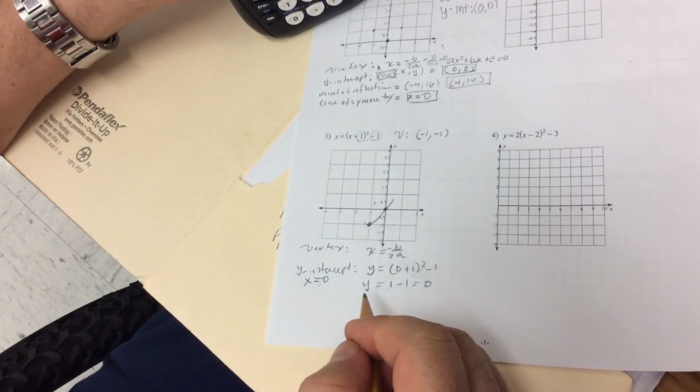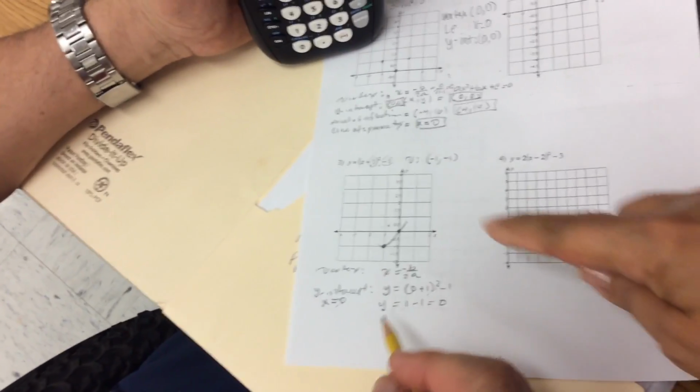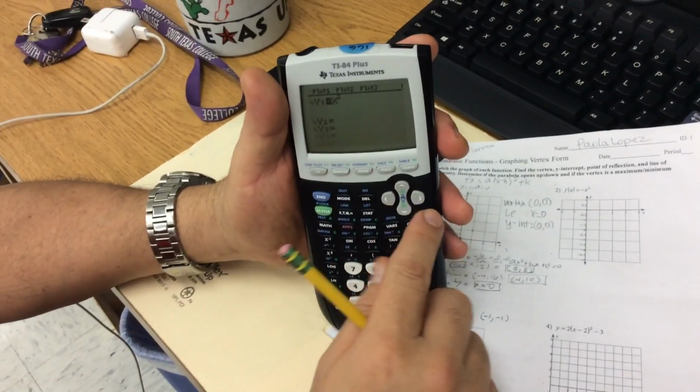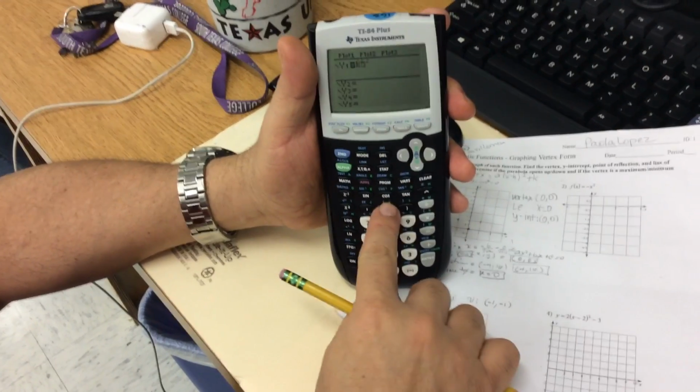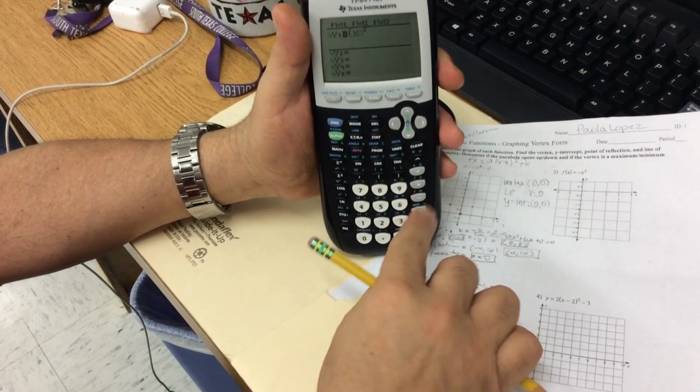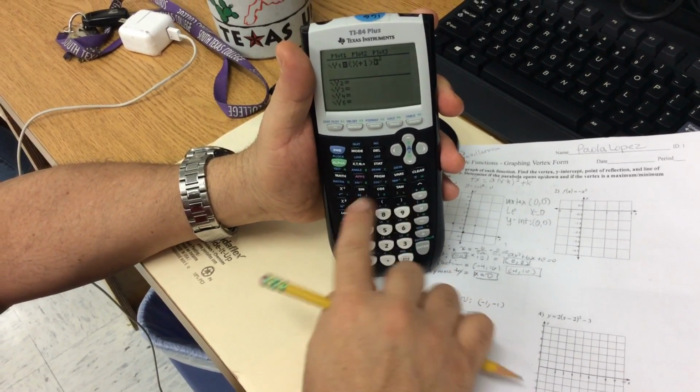And you can also plug that into the calculator. Watch, let me show you how you can do it in the calculator. I'm going to put the whole thing in the calculator. Parentheses, x plus 1 squared.